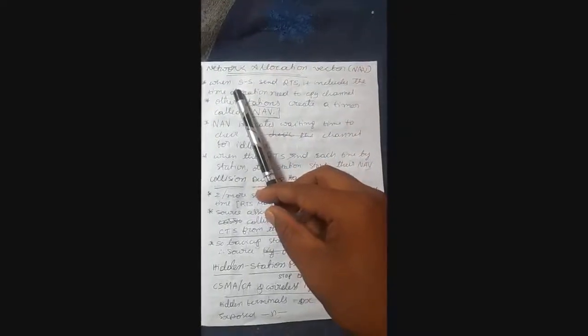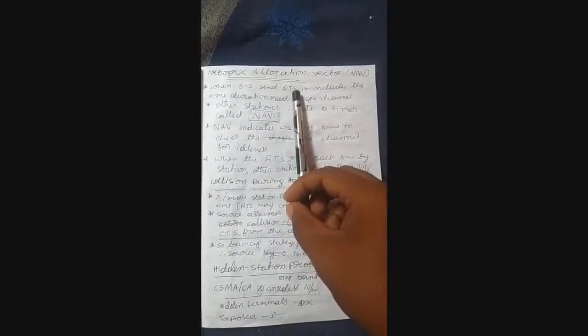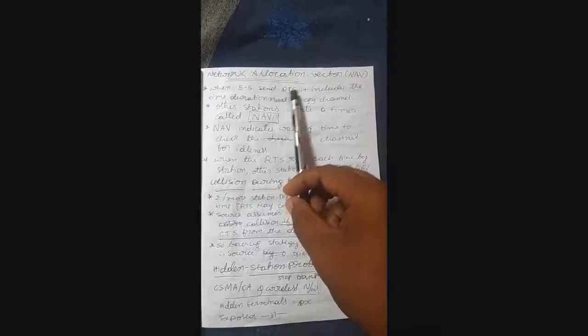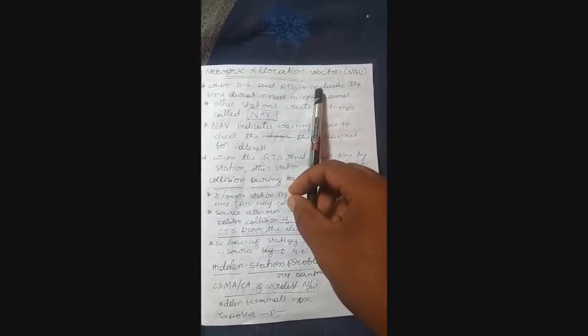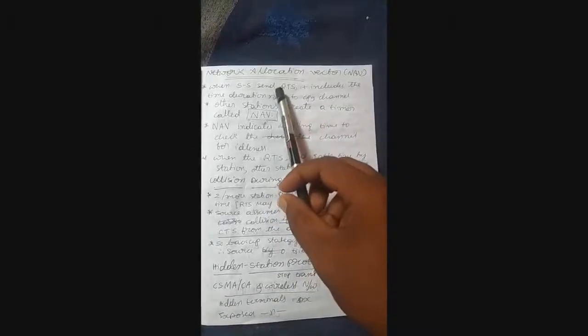When the sending station sends the RTS, meaning request to send, it includes the time duration needed to occupy the channel.